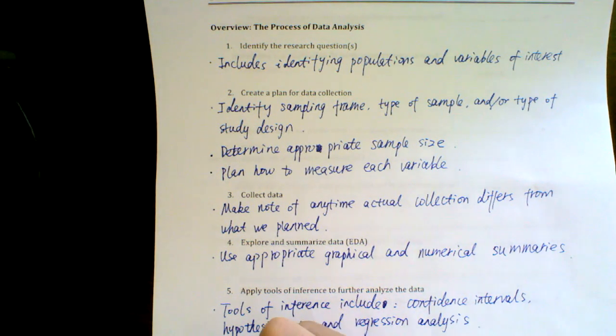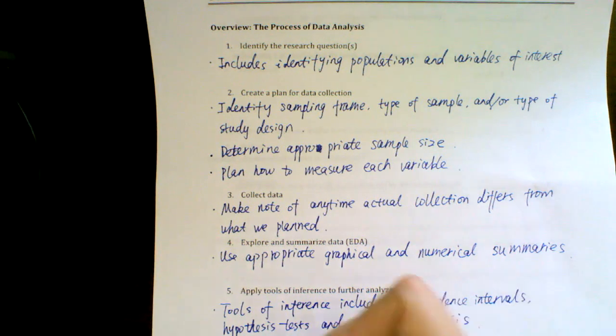So the last step is to make a conclusion about the research question. So that is conclusions and interpretation.